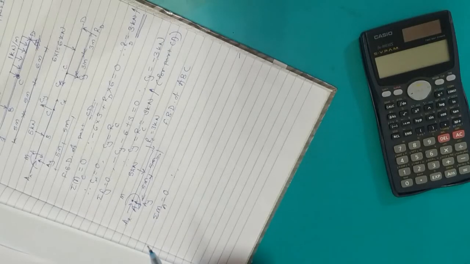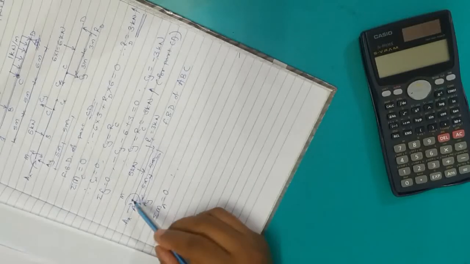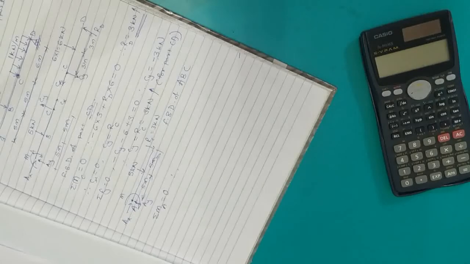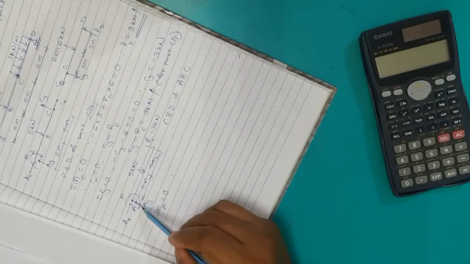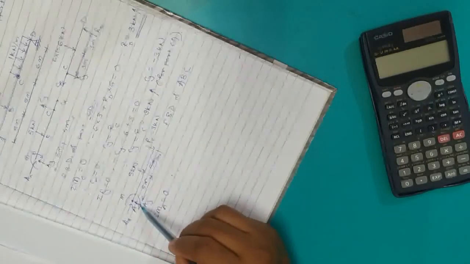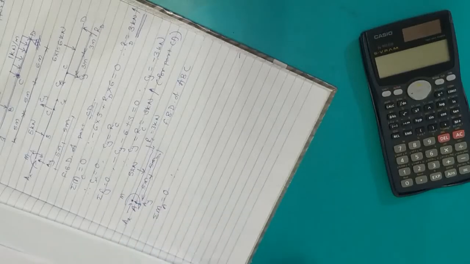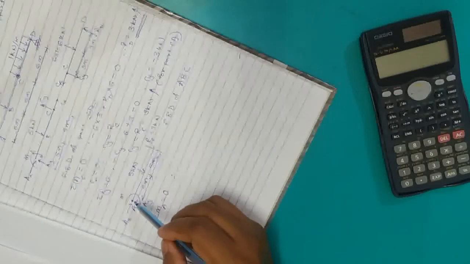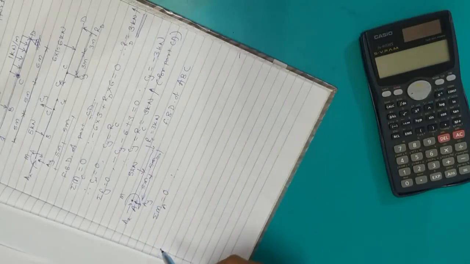We already know that. Now even though this moment reaction is shown about point A, remember this moment does not become 0. This moment is the reaction from the given fixed support, and while calculating moment about any point, the forces which are applied on that point will have 0 moment.